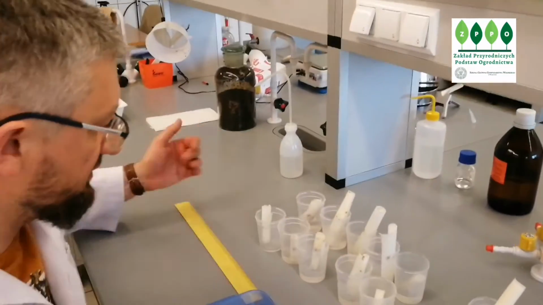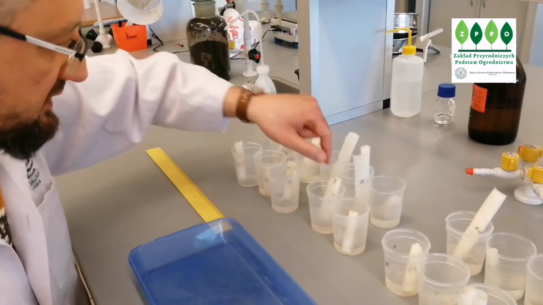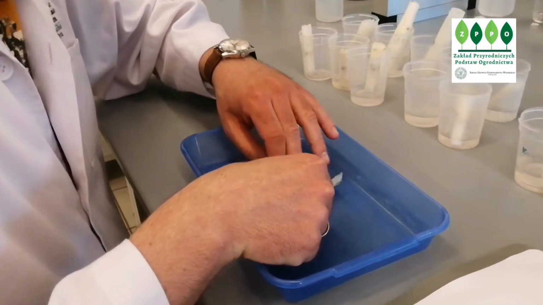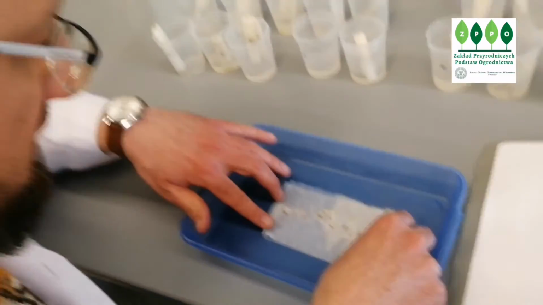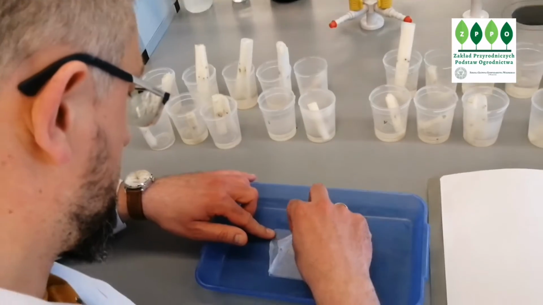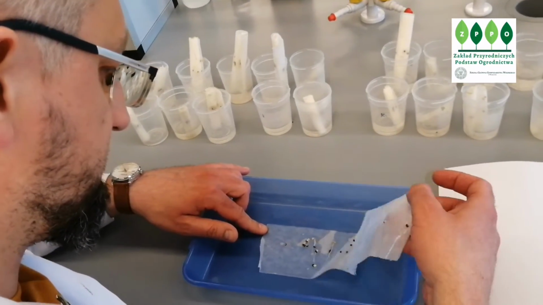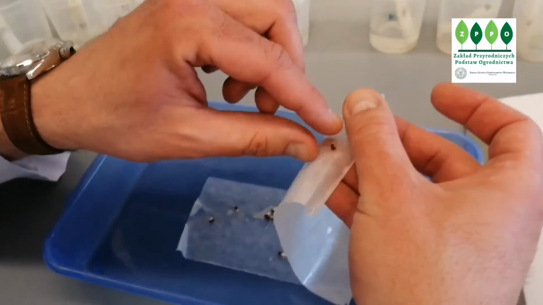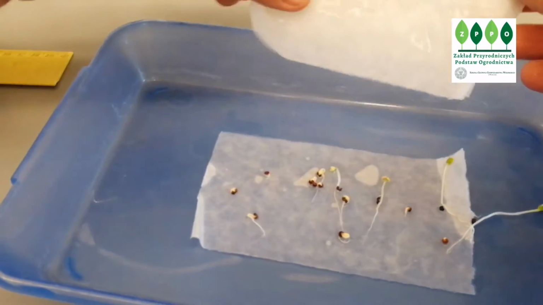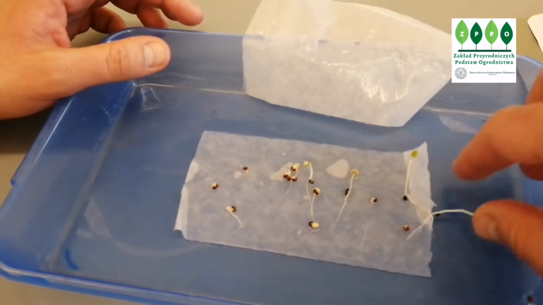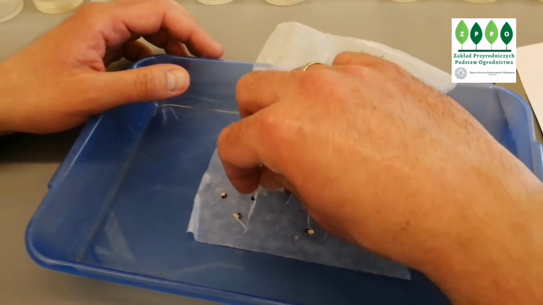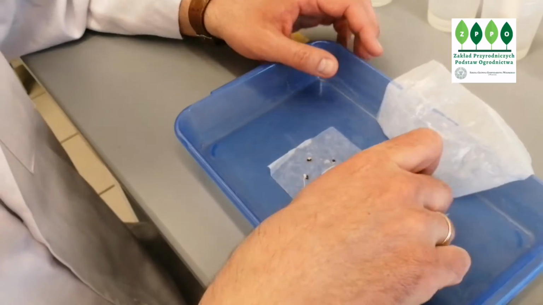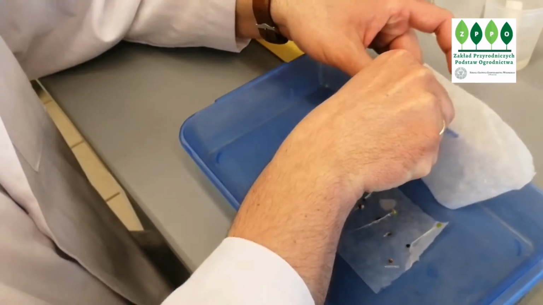This is control for salt. I will just take the one where I see the green parts. Let's say we can take this one. I will open it. Now you can see the advantage of our method when you compare it to Petri dishes. You can see that all the seedlings are separate. You don't need to divide them from the mix.